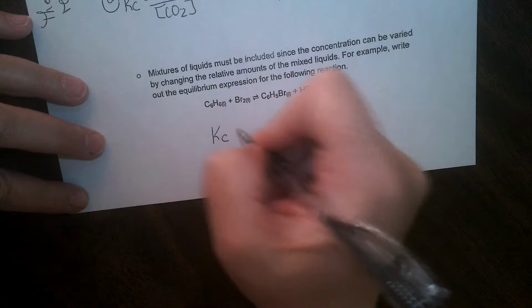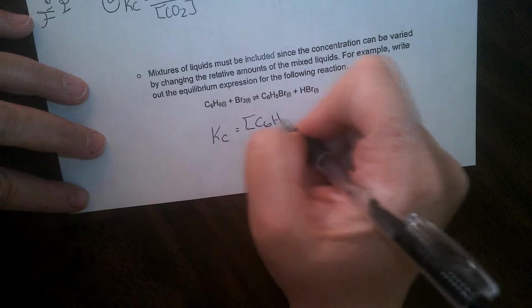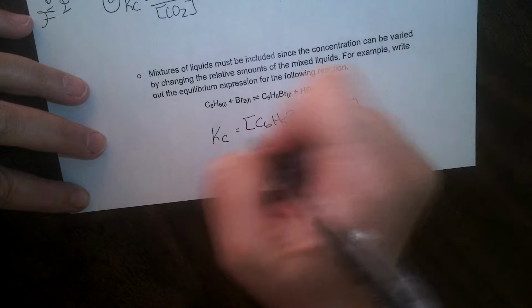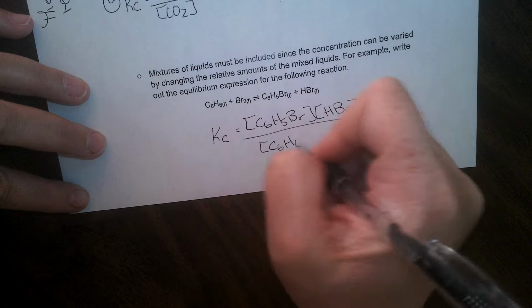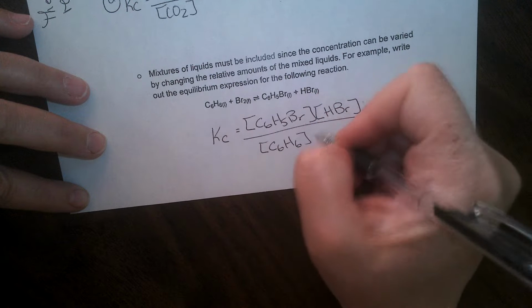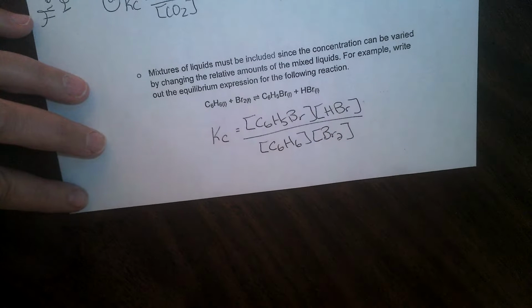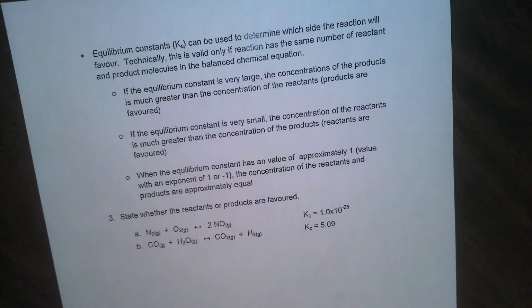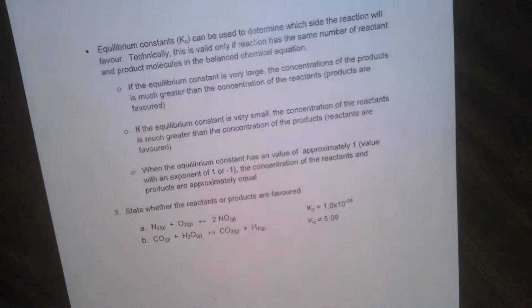So in this one, we're going to have C6H5Br and HBr over C6H6 because they're all liquid.